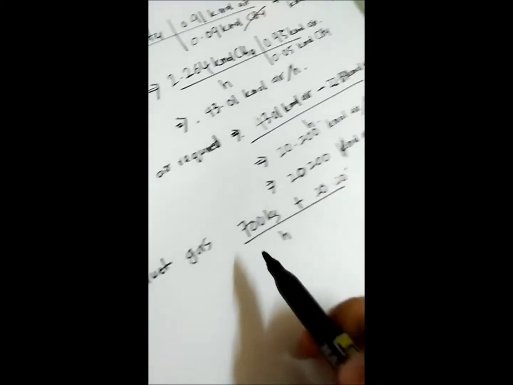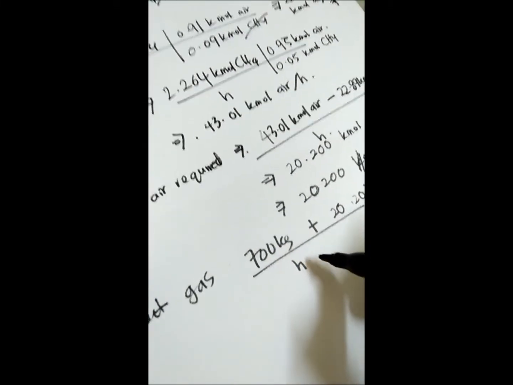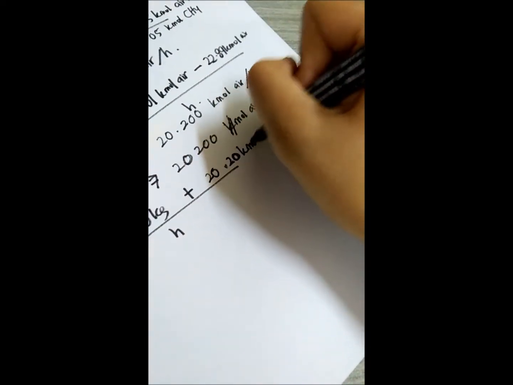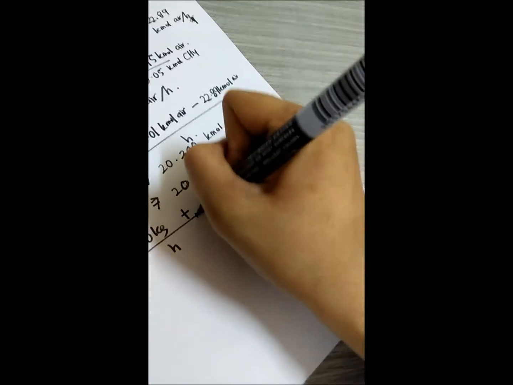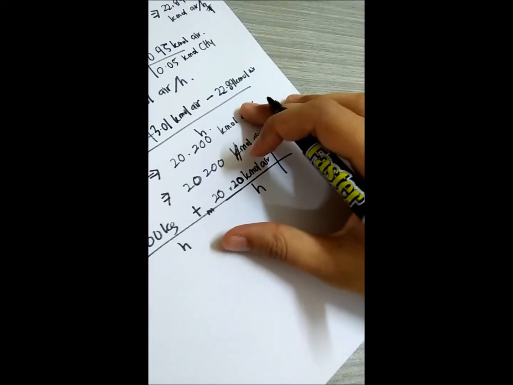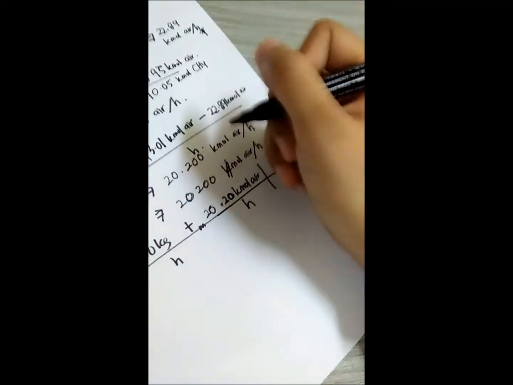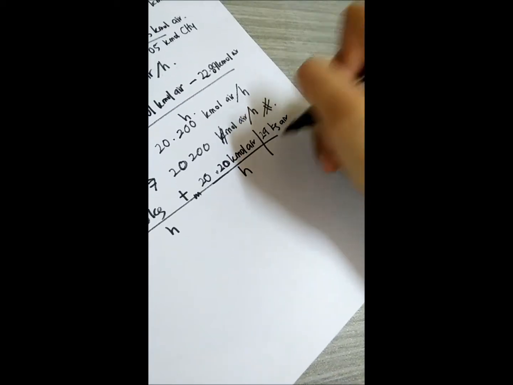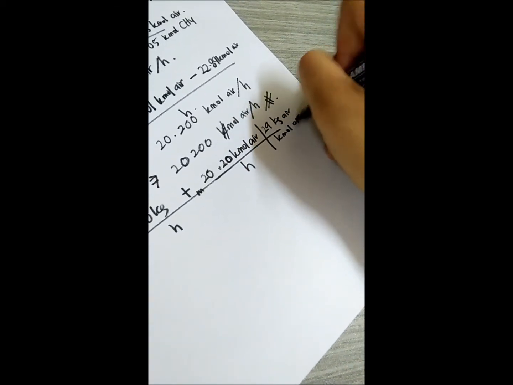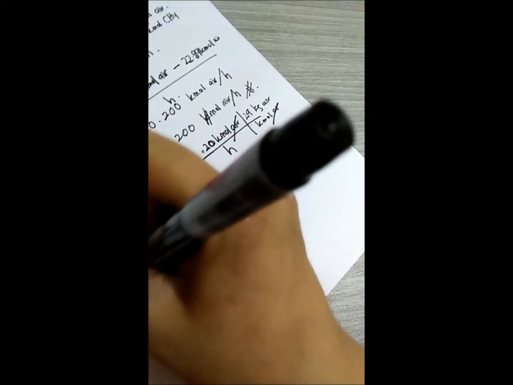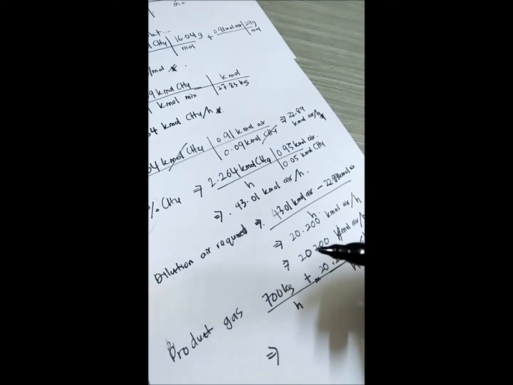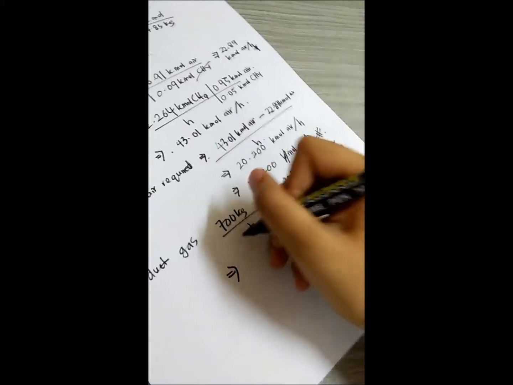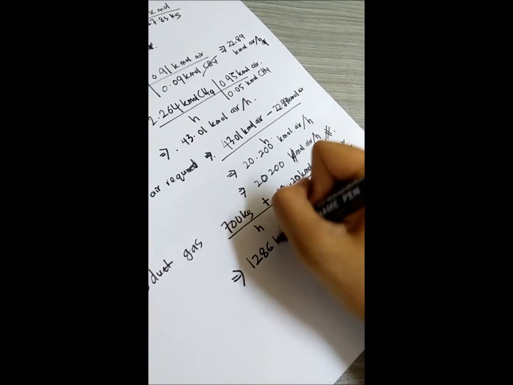So the product gas consists of 700 kg per hour of methane plus 20.20 kilomole of air per hour times the molecular weight of air, which is 29 kg of air per kilomole of air. So the product gas mixture is 1286 kg per hour.